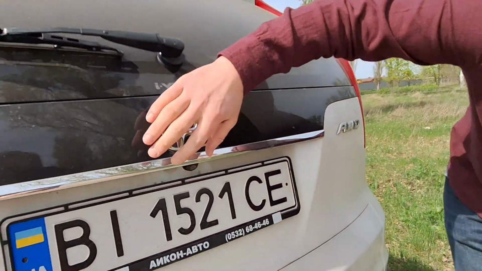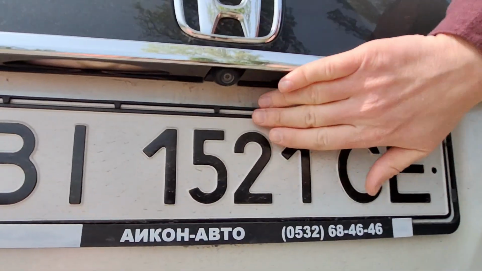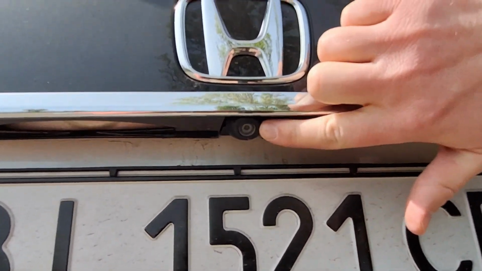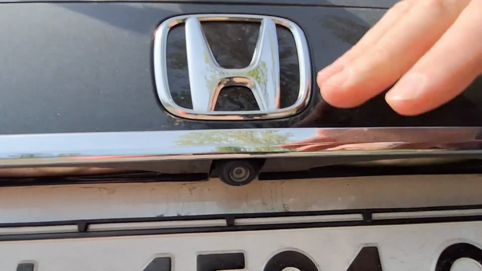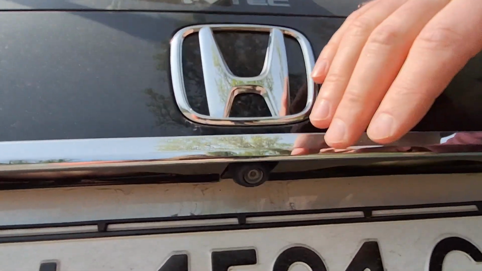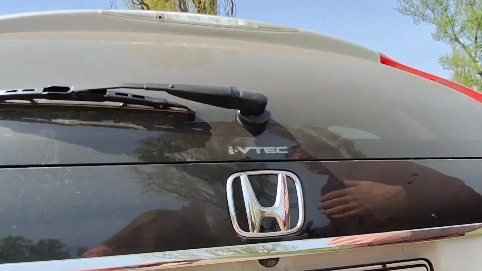The third reason is actually the camera. Let's look at the camera itself. You see, it can be not clean, and this is one of the really common things. What you need to do is take some tissue and just wipe it. This will help if you have the blurry view. So your camera actually works, but you have a very bad view. You don't see anything. If you clean it, maybe you will see something in this camera.